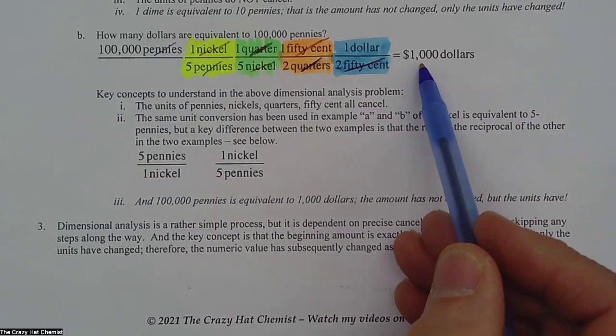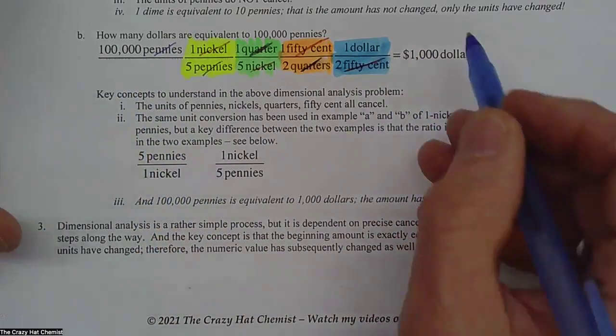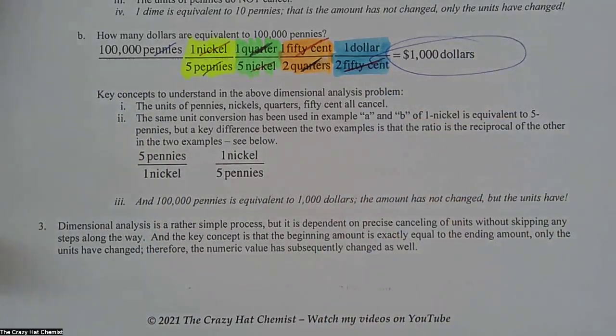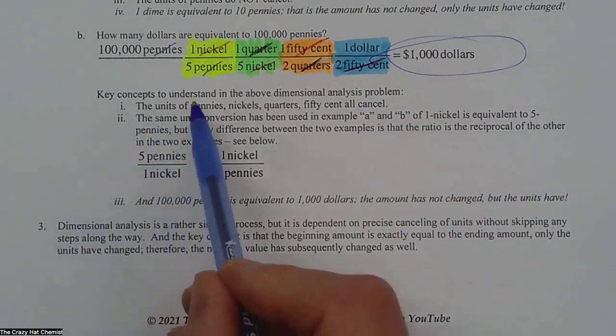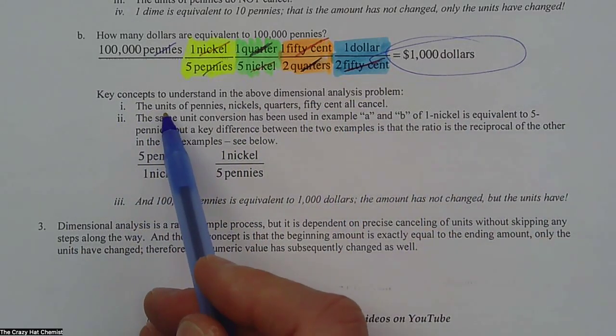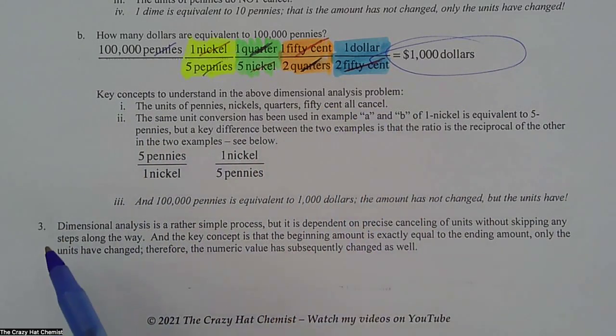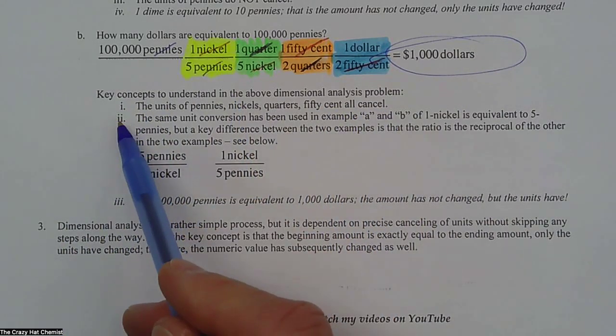That equals 1,000. So 100,000 pennies is equal to 1,000 US dollars. Cool. Some key concepts to understand in the above dimensional analysis problem. One: the units of pennies, nickels, quarters, and 50 cents all cancel. I've shown that there.